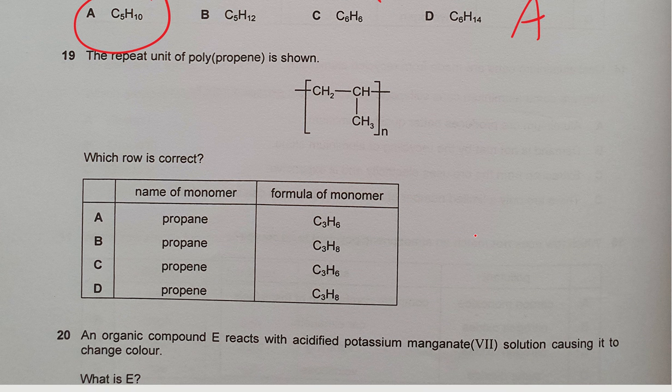Which row is correct? What is the name of the polymer? So this is polypropylene. The name of the monomer will be propene. So A, B out. Then what is the formula of the monomer? Now you can either deduce the formula from the formula of the polymer. If not, then just take a look at this.